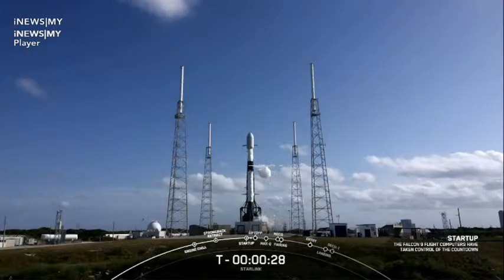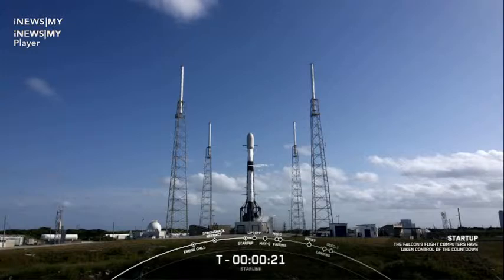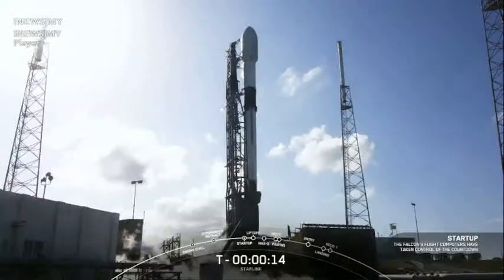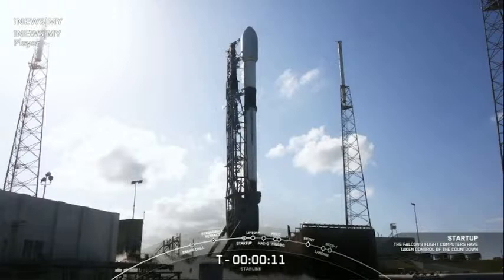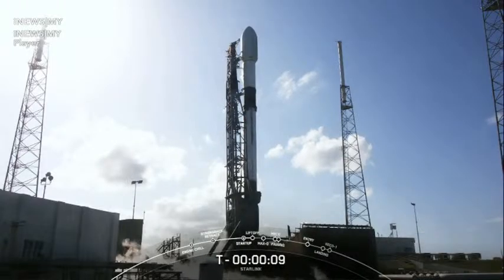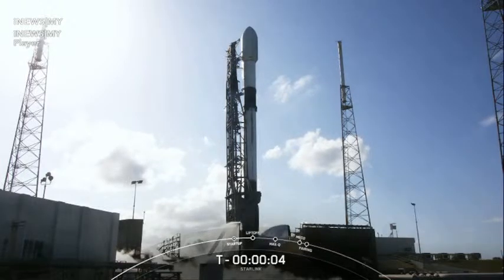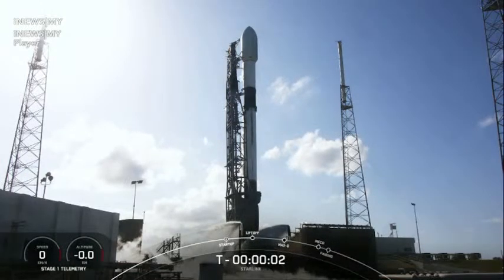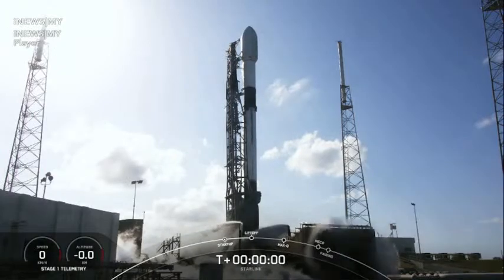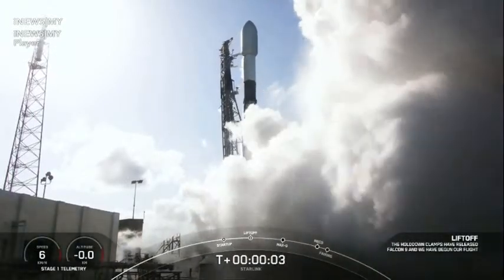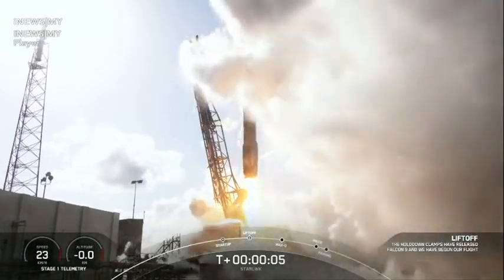30 seconds. Now with all systems go, let's watch as Falcon 9 takes our 53 Starlink satellites into orbit. Fifteen seconds. T-minus 10, 9, 8, 7, 6, 5, 4, 3, 2, 1. Ignition. Lift off for Starlink. Go Falcon. Go Starlink.